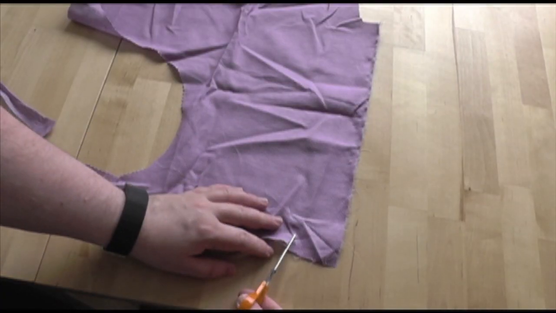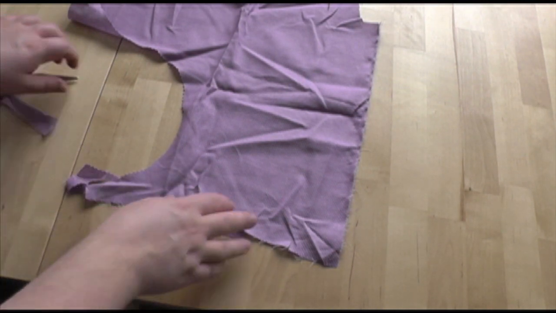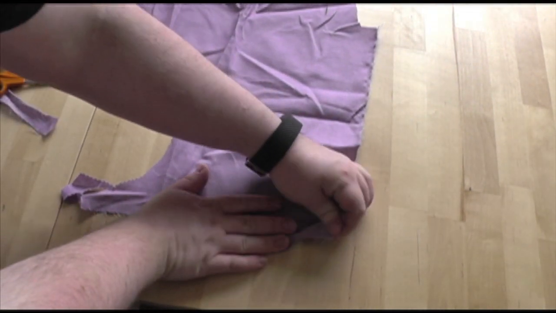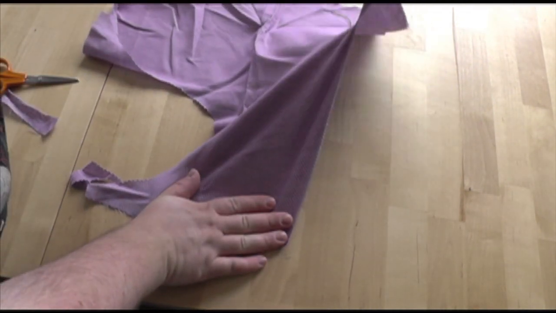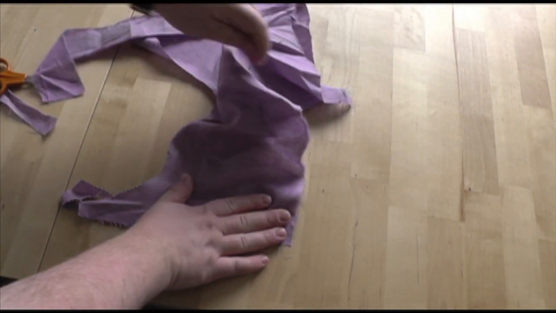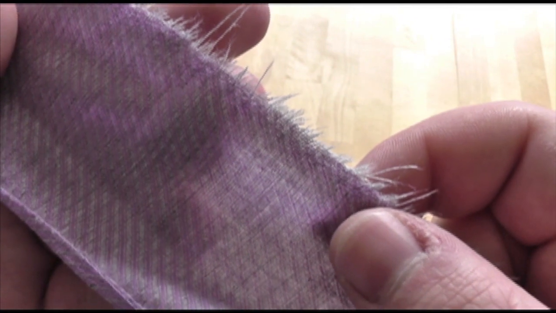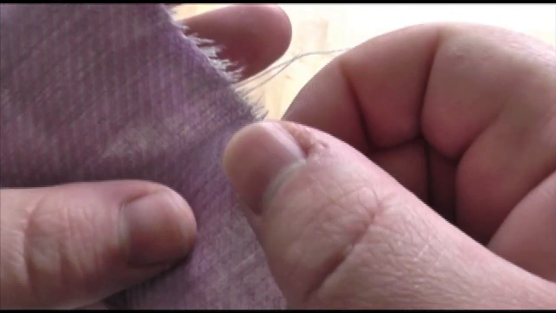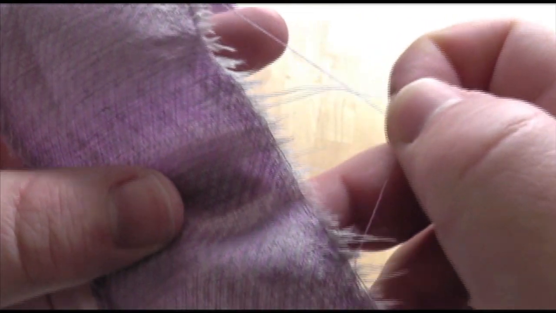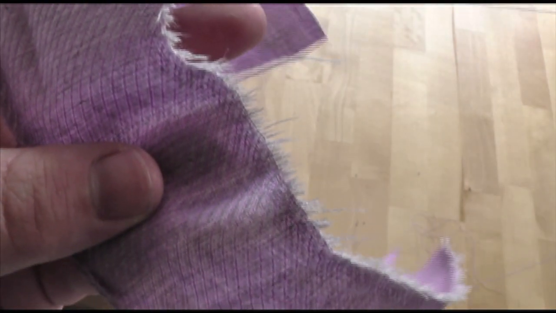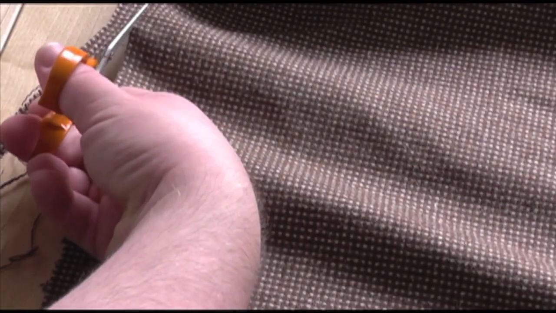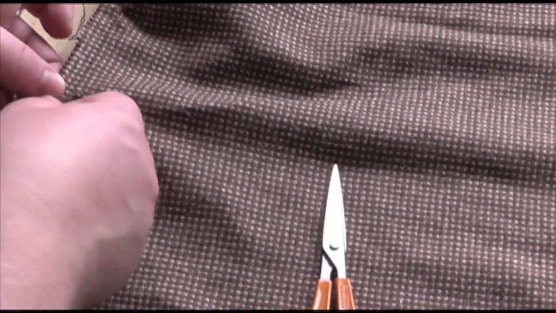On woven fabric, you can find the cross grain either by ripping the fabric, or by finding a yarn and pulling it and using that to cut your straight line.